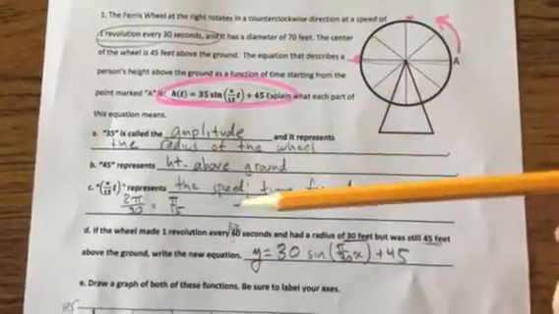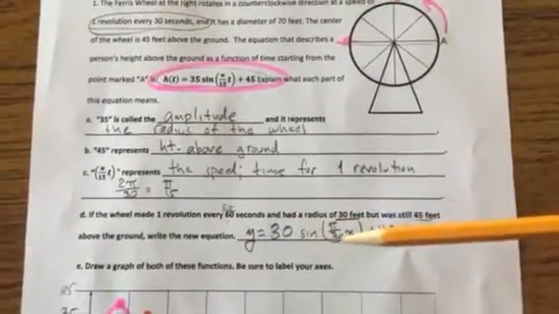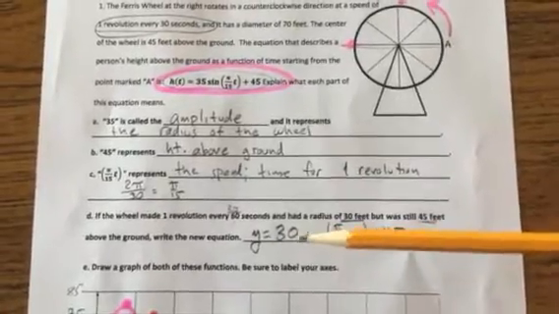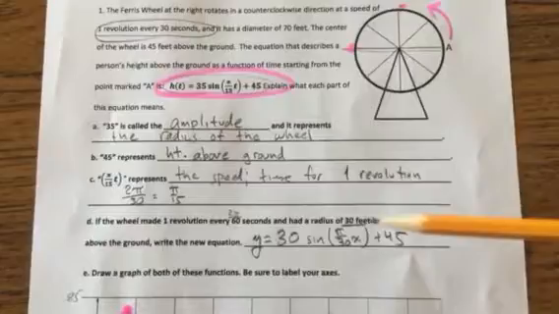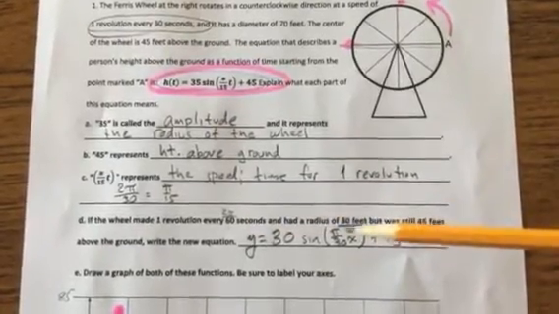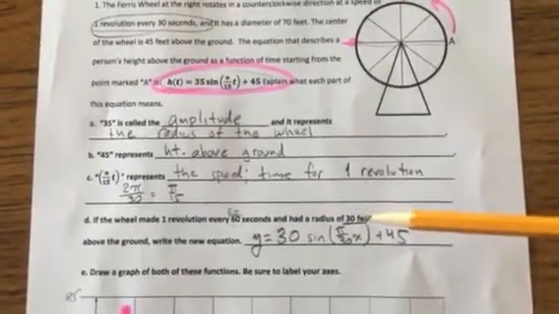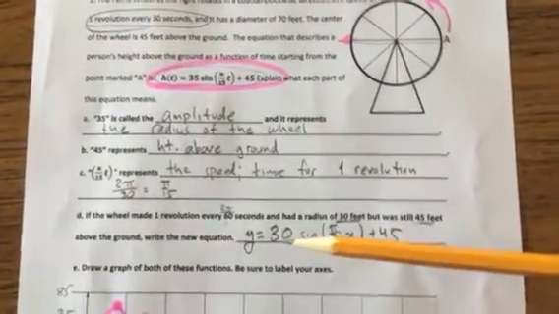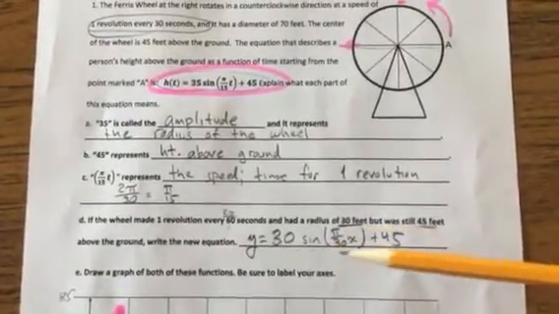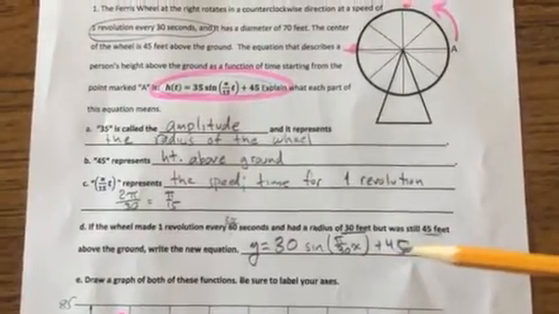With that explanation done, we're going to change some of those numbers and write a new equation. So now the wheel makes a revolution every 60 seconds. That would be 2 pi over 60, which is pi over 30. The radius of the new wheel is 30 feet, and it's still 45 feet above the ground. So 30 times sine of pi over 30 times x, plus 45.